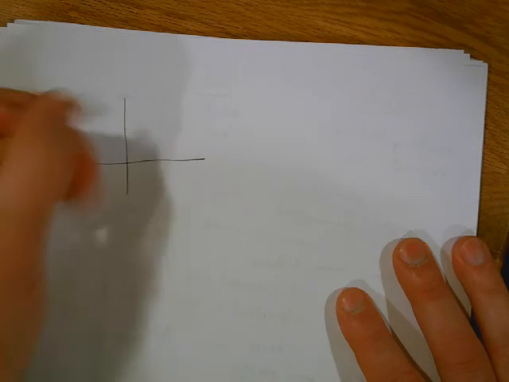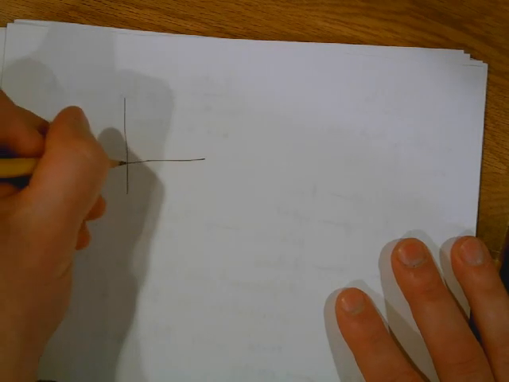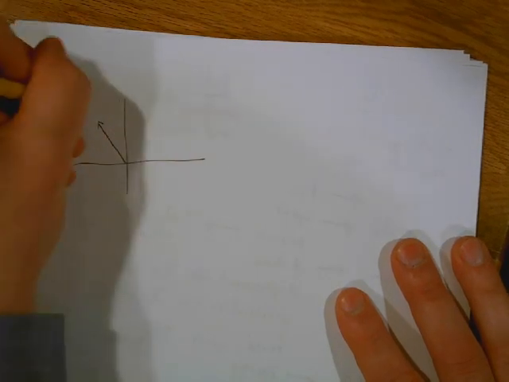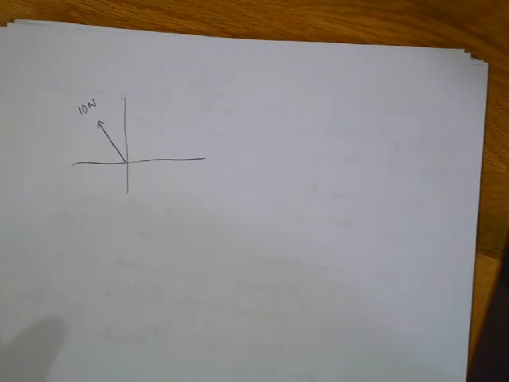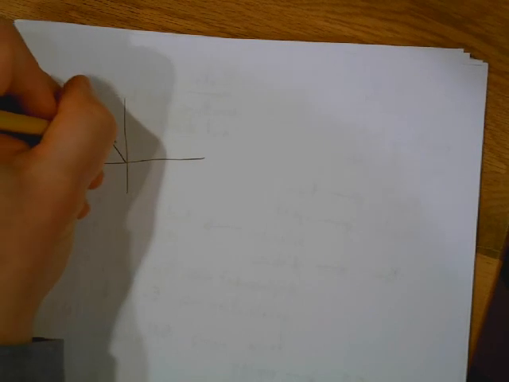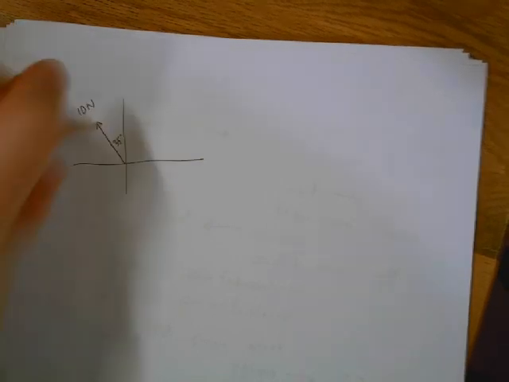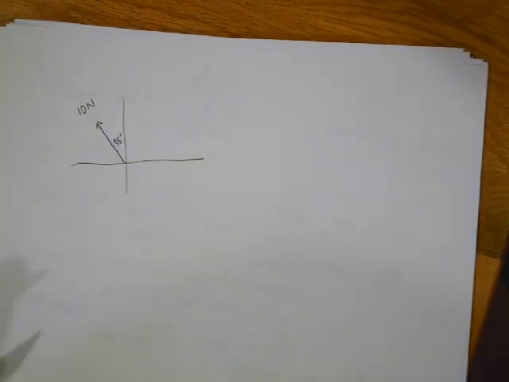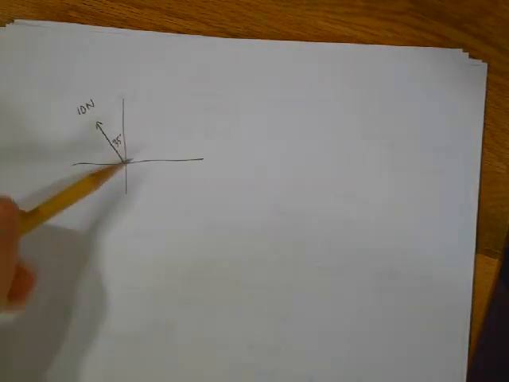So here, let me give you a couple examples. So let's say I have, okay, there's my coordinate plane, and let's say that it's a force vector, so it's 10 newtons, because remember N for newtons. And let's say that this is, I don't know, 35 degrees.